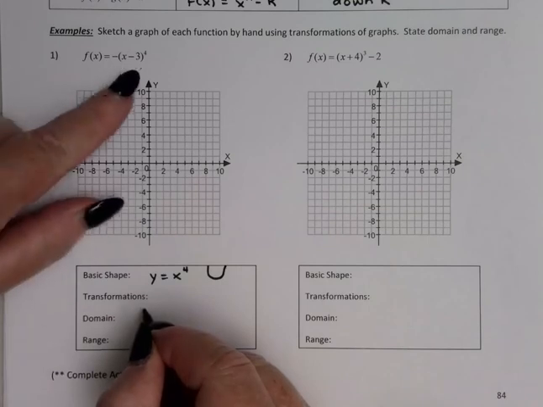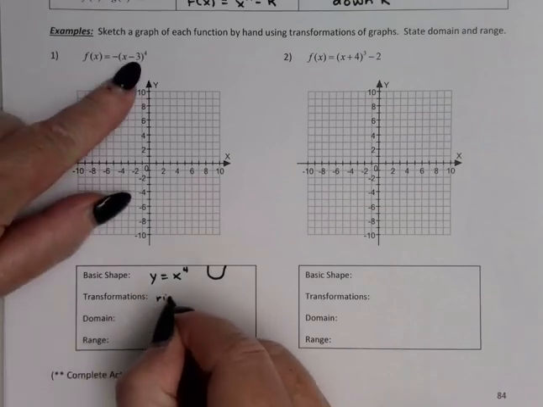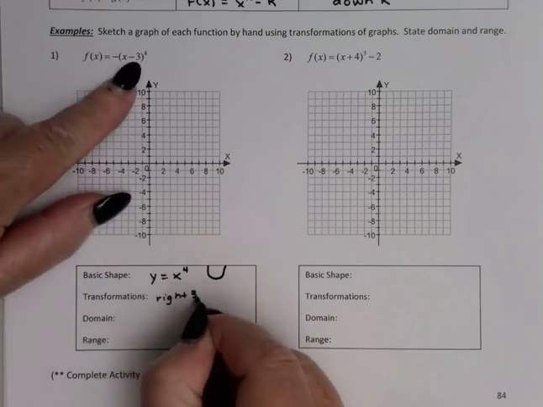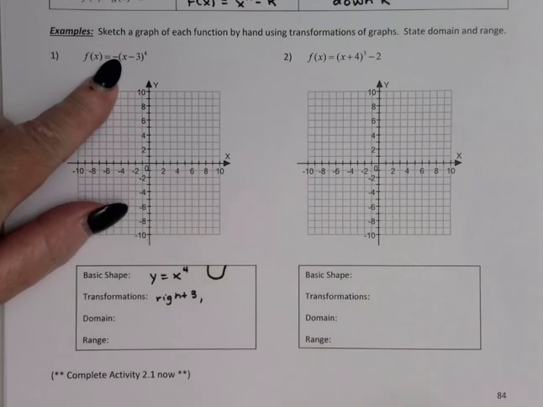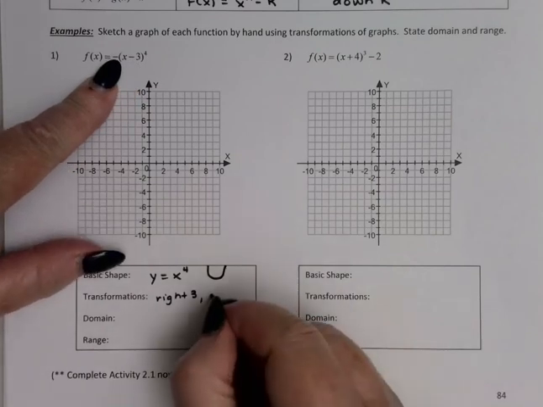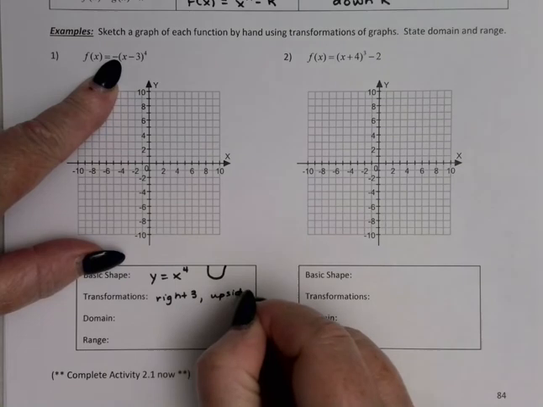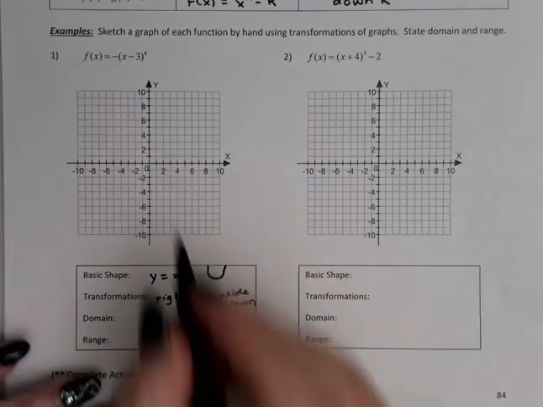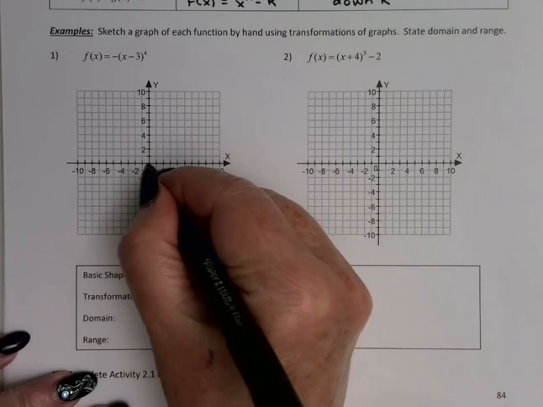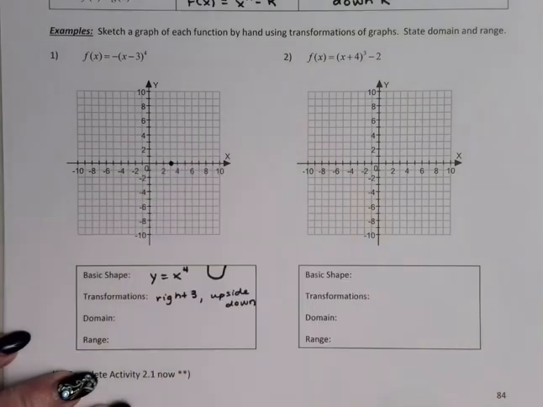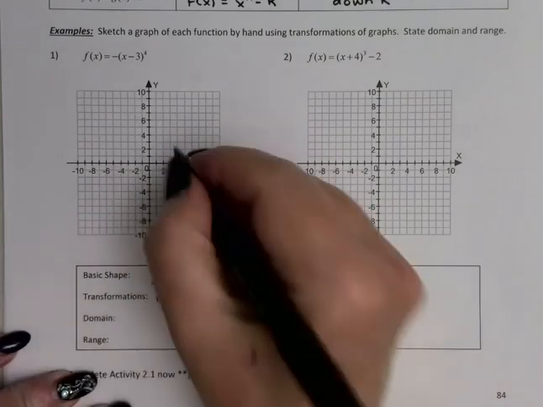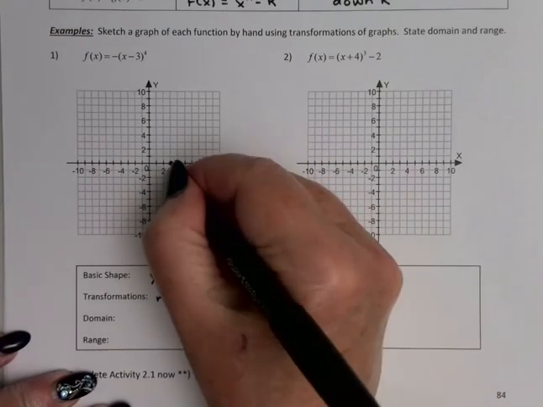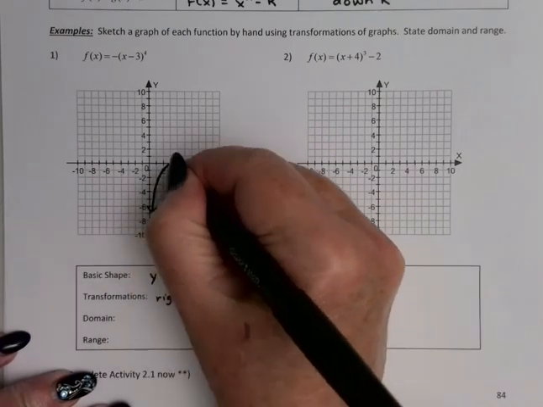As far as transformations, we've gone to the right 3, and it's also reflected across the x-axis or upside down. So I'm going to move my usual vertex of the origin to the right 3, and then I'll show my U-shaped graph upside down.